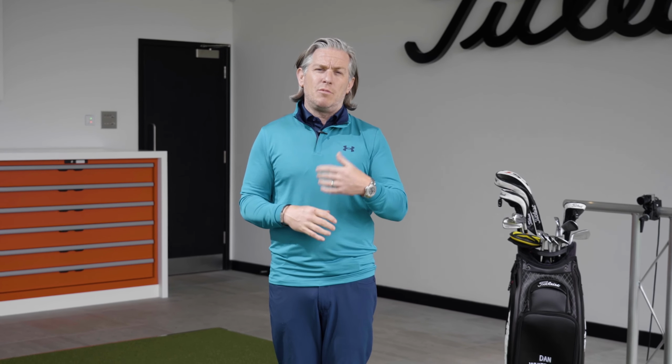This should really help you be able to then take this new way of controlling the ball out onto the course in a performance environment.